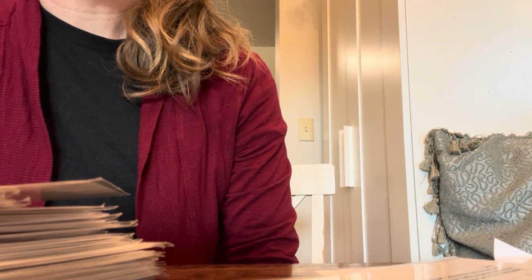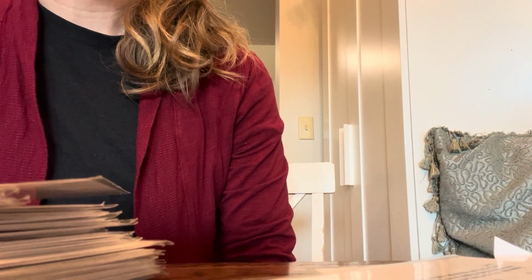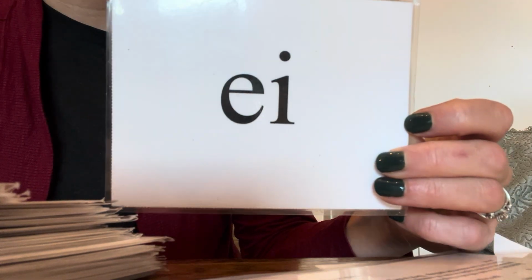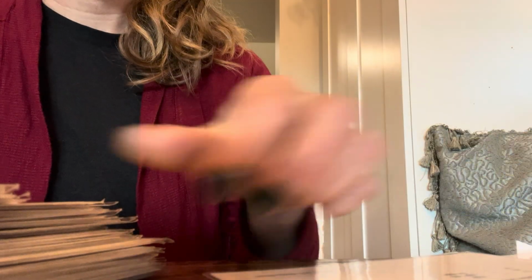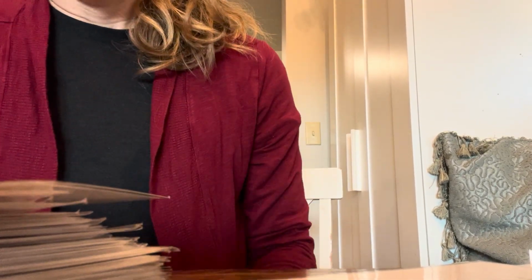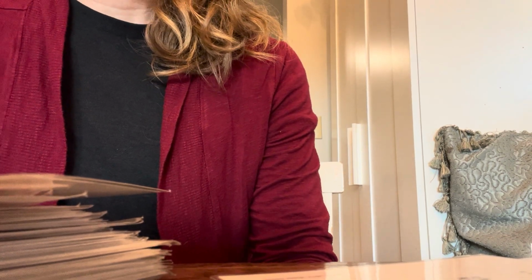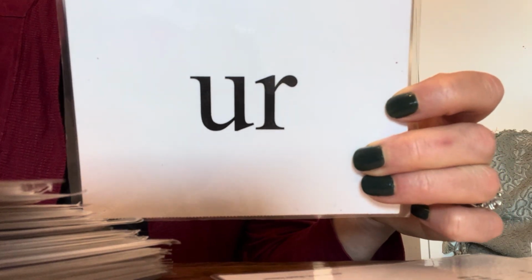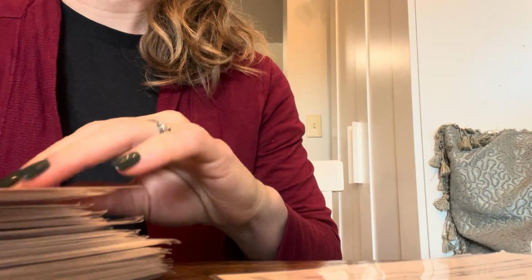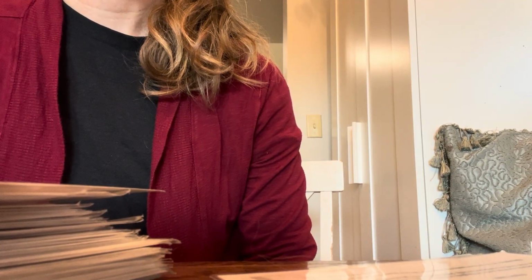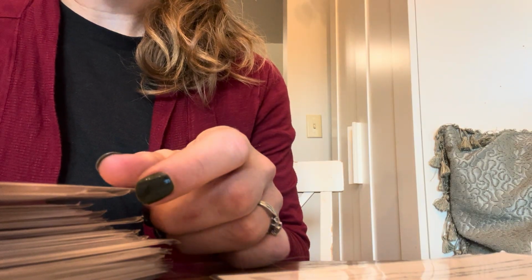A, E, I that we may not use at the end of English words. A, E, I that we may not use. My stack is all over. As in church. As in church. E, I, I. E, I, I.